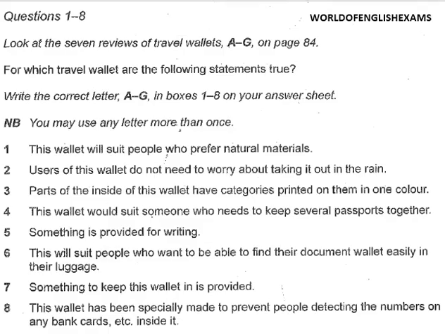If you clearly observe, the title says, for which travel wallet are the following statements true? This is the instruction that hints you that it belongs to matching question type. Then here is the special focusing element, which is called NB. Guys, many candidates falter in the test because they are not aware of this instruction. So please listen carefully to what it means. NB indicates nota bene, which states that you may use any letter more than once.